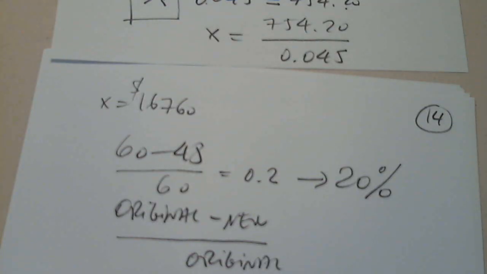Good. Determine the missing number. 513, all I have to do is divide by 9. 513 divided by 9. So I have 57. So 513 divided by 57 is 9.